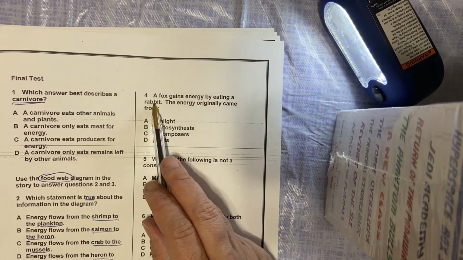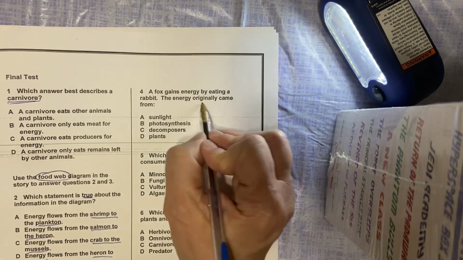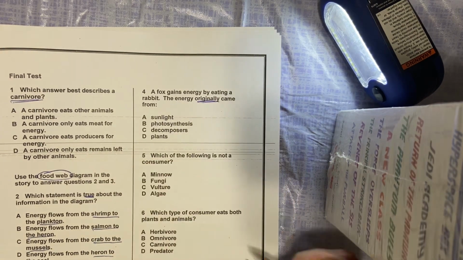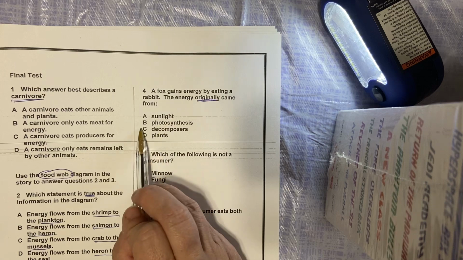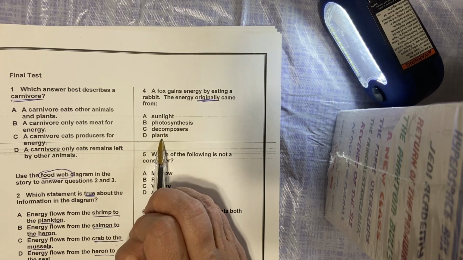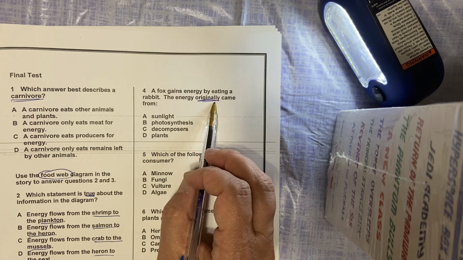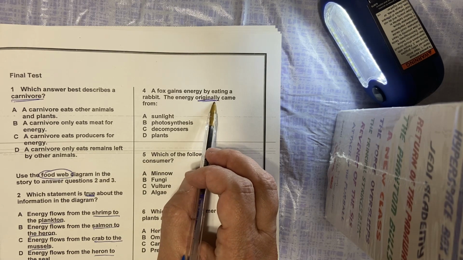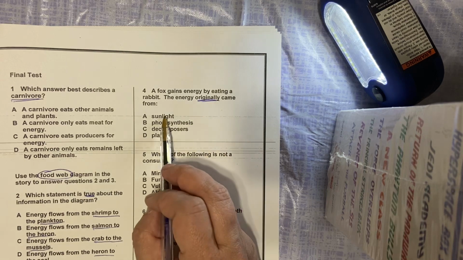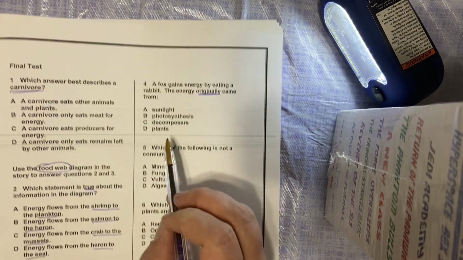Number 4, a fox gains energy by eating a rabbit. The energy originally came from A, sunlight, B, photosynthesis, C, decomposers, D, plants. Okay, originally, where did it come from first? The origin of something, like an origin story, right, for superheroes. Where did the energy originate or originally come from? Sunlight, photosynthesis, decomposers, or plants?